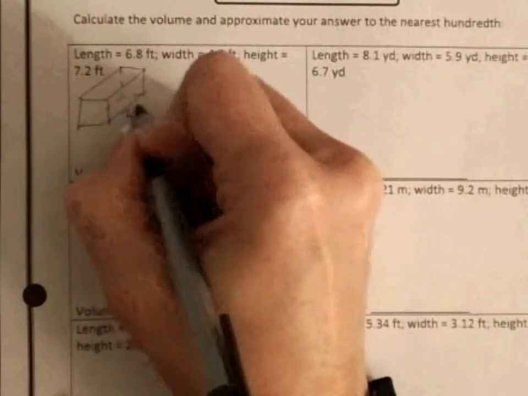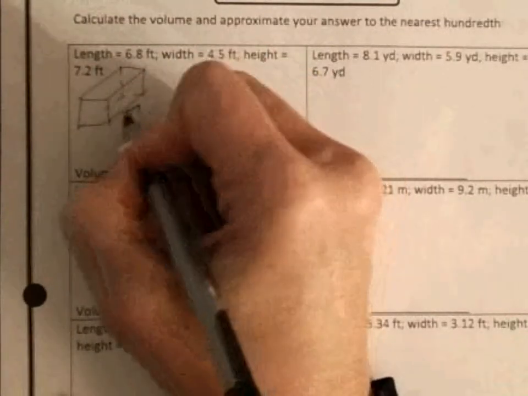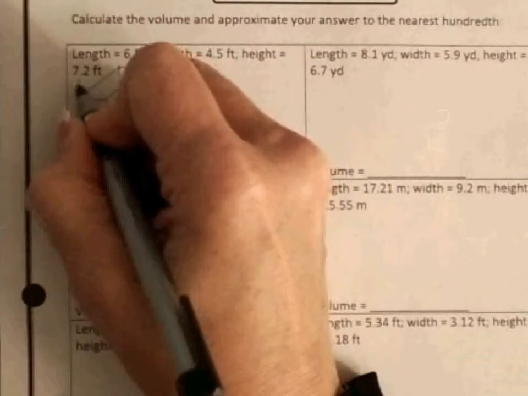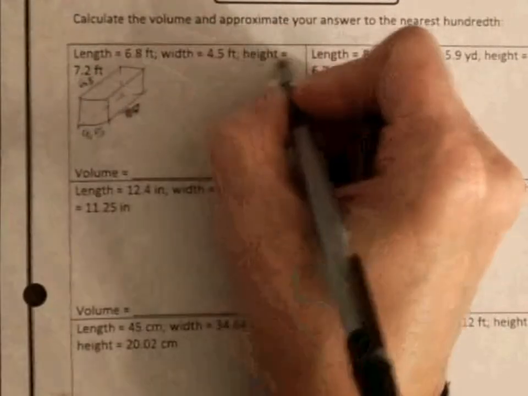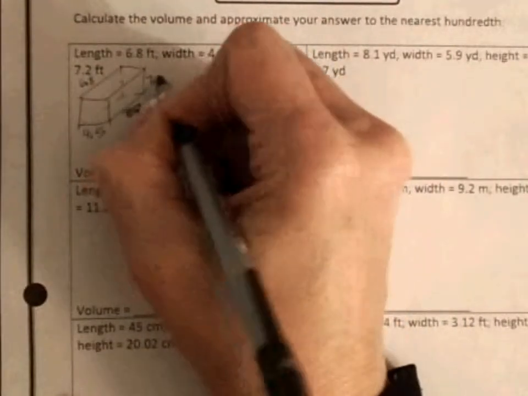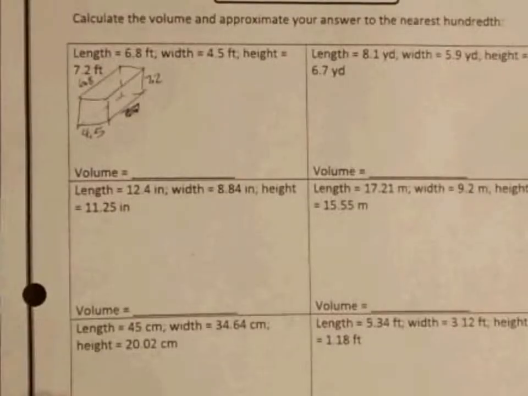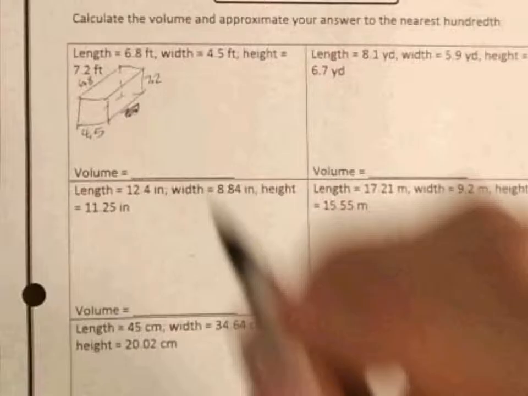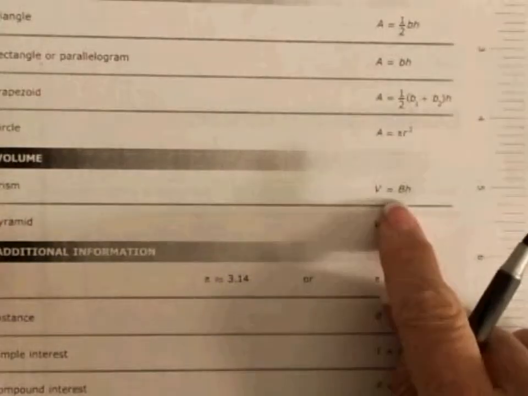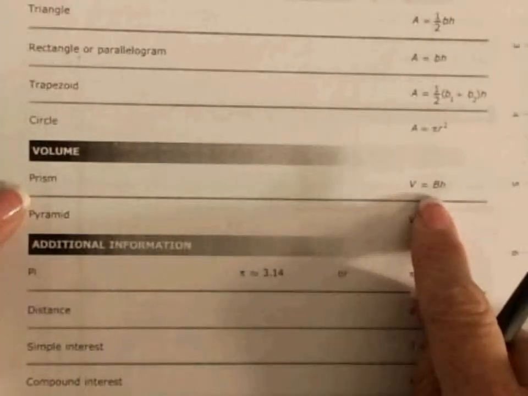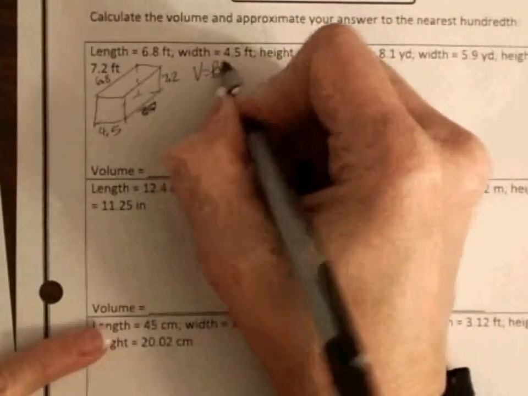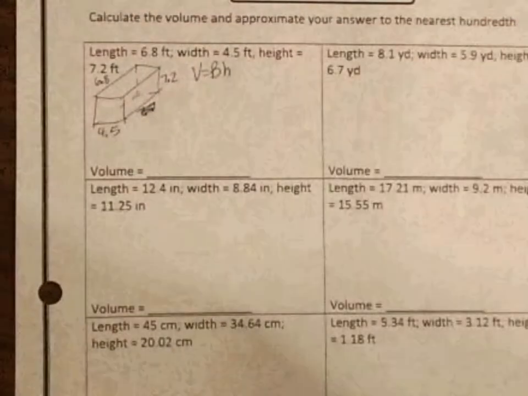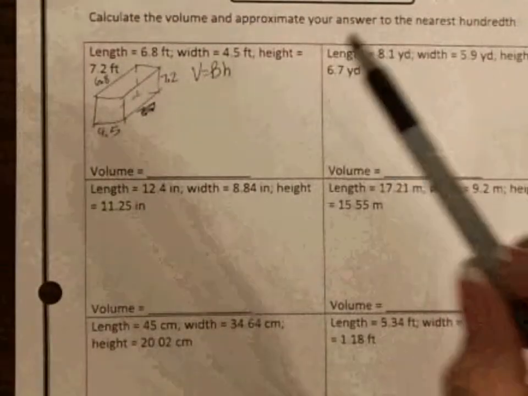So it tells me length is 6.8, width 4.5 and height is 7.2. Okay, so now we have it labeled. We're going to look at a volume of a prism, and that is volume equals big B times height. And we know that big B means area of the base.